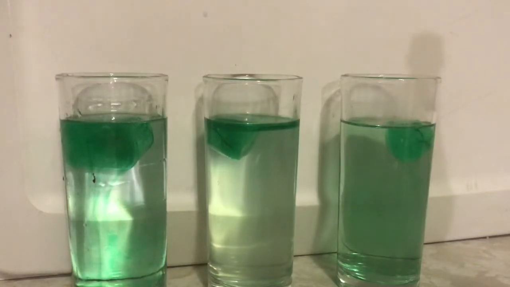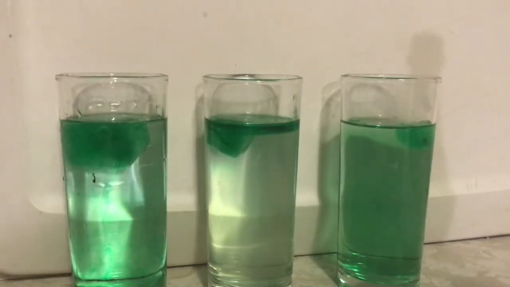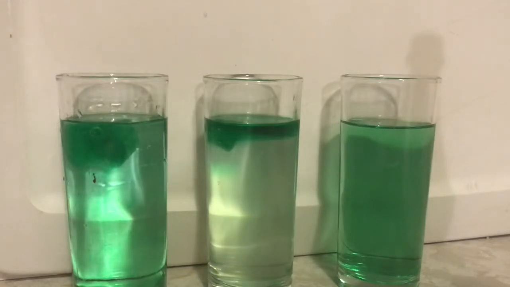In the hot glass of water, it's difficult to see any distinct pattern because the ice cube is melting so fast and the large difference in temperature is causing mixing to happen very quickly. What should be happening in the glass of hot water is that the cold, dense water is sinking to the very bottom and causing a convection current within the glass to mix the dye. In the cold glass, where there is not a large difference in temperature, there should be more consistent mixing and no convection current present.